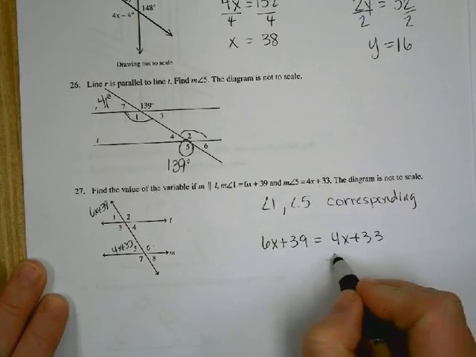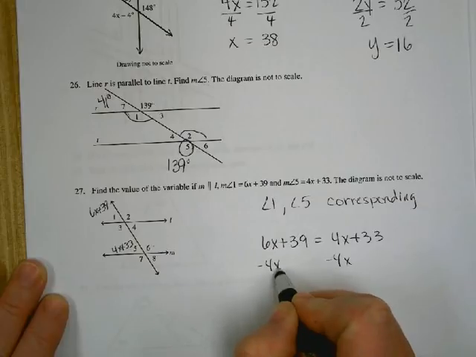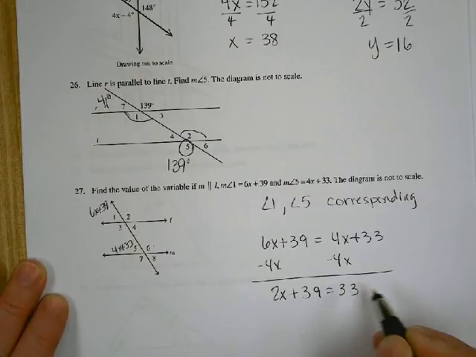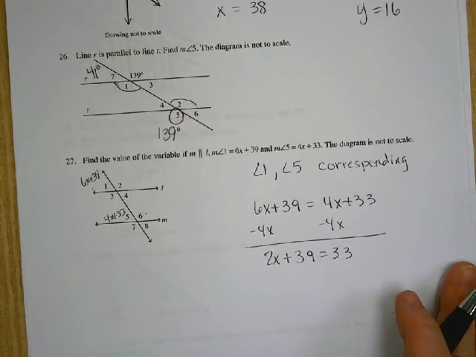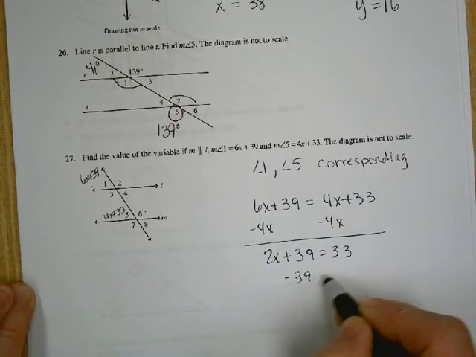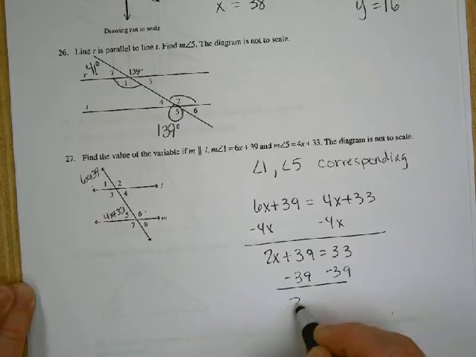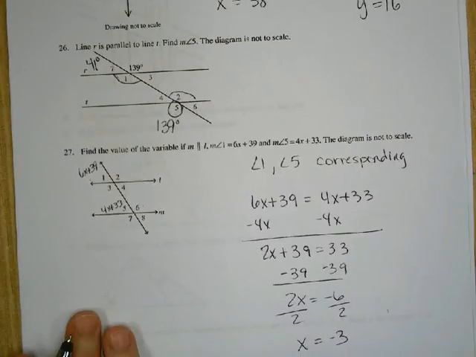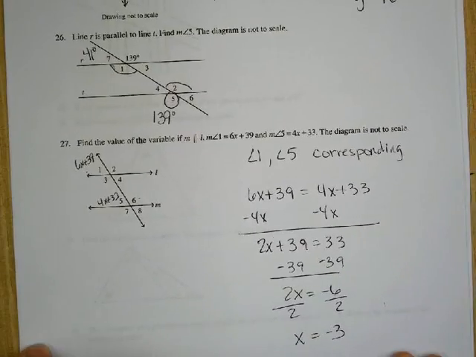Subtract 4x from each side. 2x plus 39 is equal to 33. Subtract 39. 2x is negative 6. X is negative 3. Any questions on number 27?